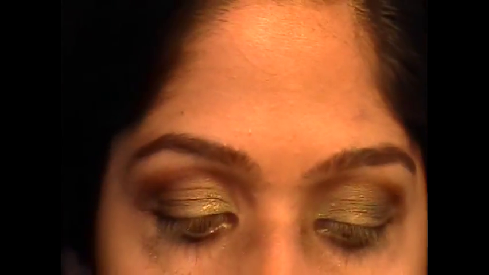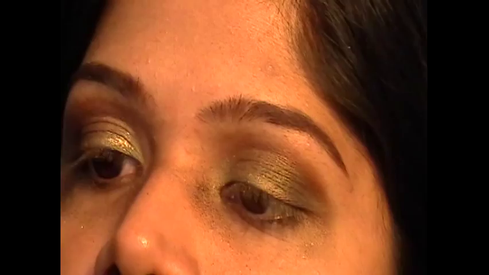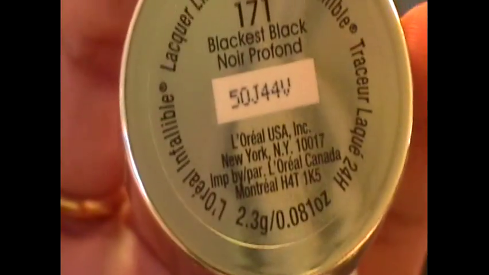And I'm going to be lining my eyes. For lining my eyes, you could use a gel liner as well. This is my favorite liner from L'Oreal. It is the blackest black liner from L'Oreal, and this is really amazing. This is going to be in my favorites video very soon because I love this.